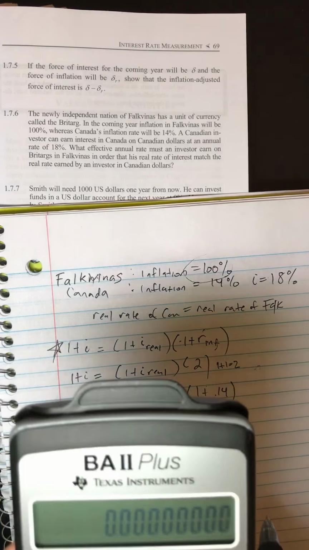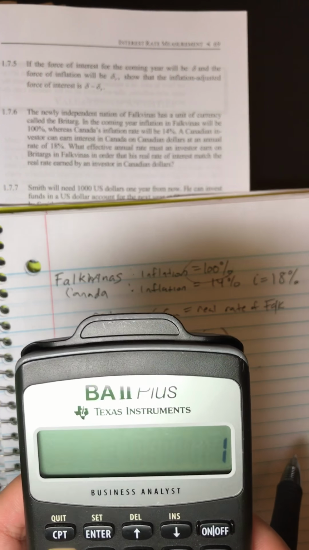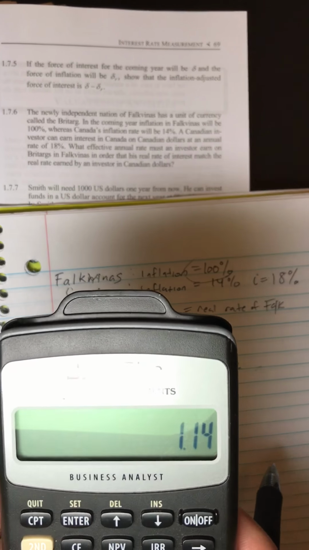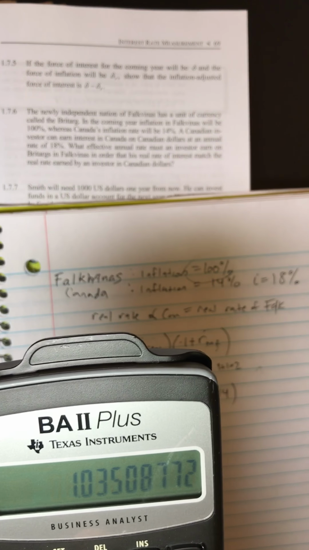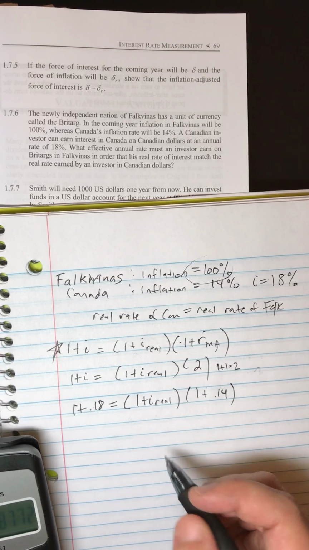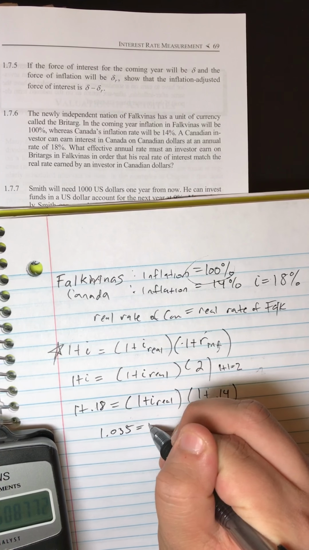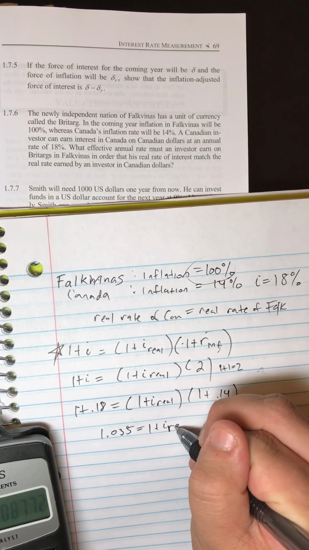So using our calculator, 1.18 divided by 1.14 gives us 1.035. Okay, so 1.035 equals 1 plus i real.